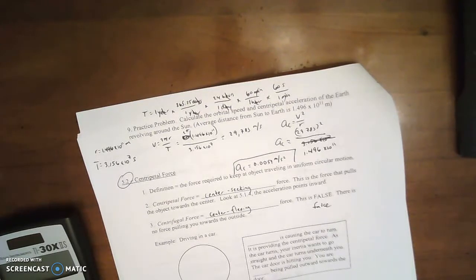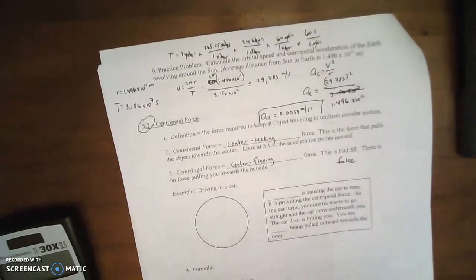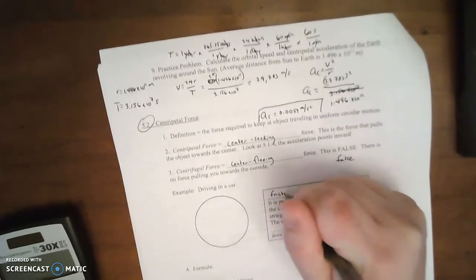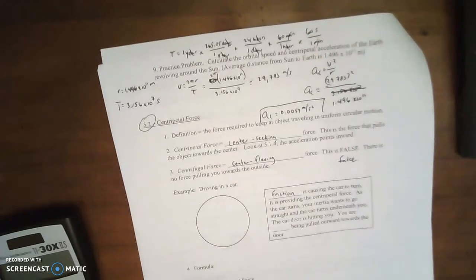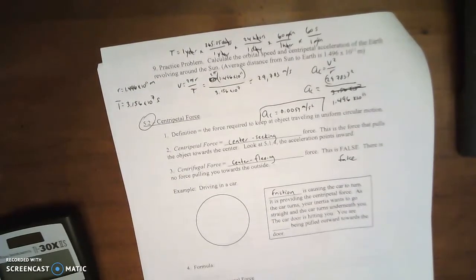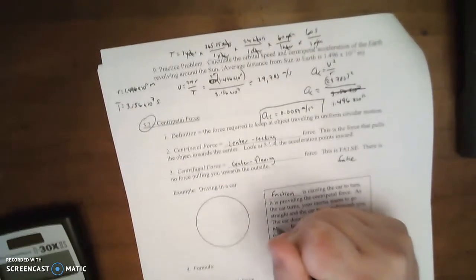So looking at an example, driving a car. When we're looking at driving a car and going on a corner, friction is the force that's causing the car to turn. It's providing the centripetal force. As the car turns, your inertia wants to go straight, and the car turns underneath you. When you do that, the car door is hitting you. You are not being pulled outward towards the door.